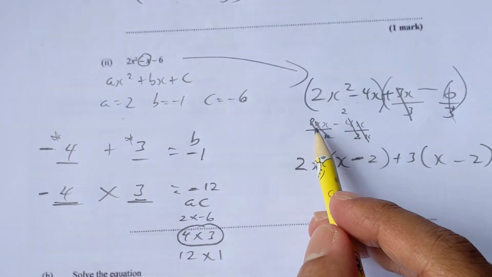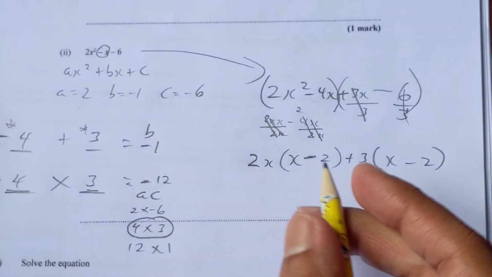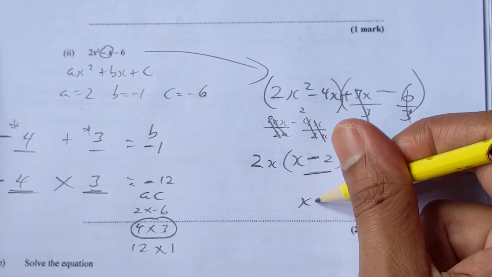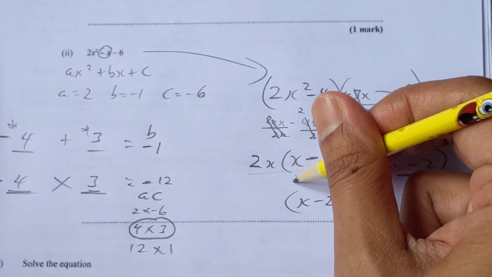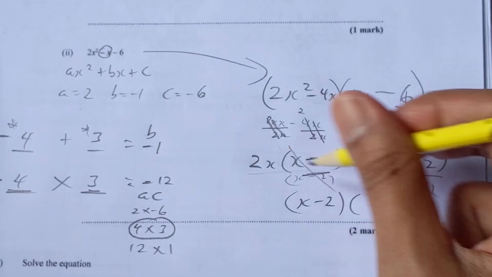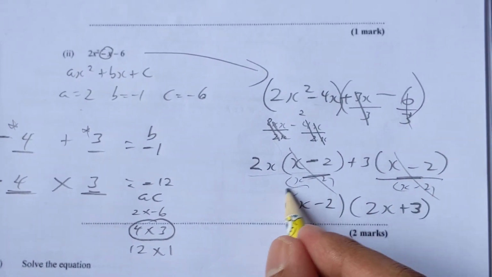So just like we pulled out the 2x here or the 3 here, what does this line have in common? This line has x minus 2 common to both pieces. So that's the piece I'm going to pull out. I want to divide both pieces by x minus 2. I'm going to get 2x plus 3. Again, this is the hardest type of factorization that they have.